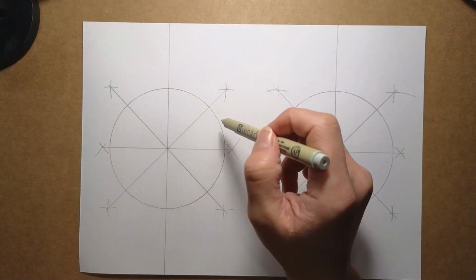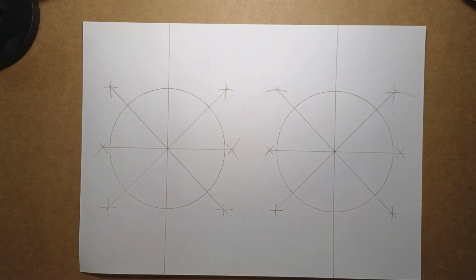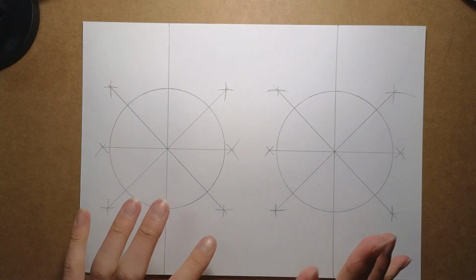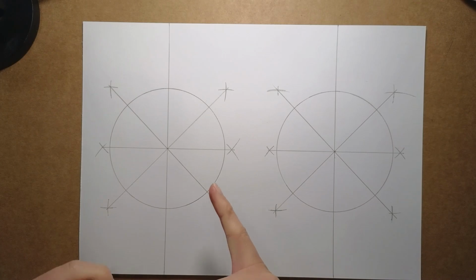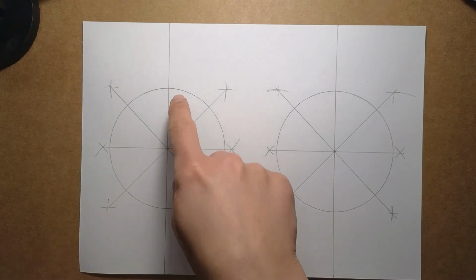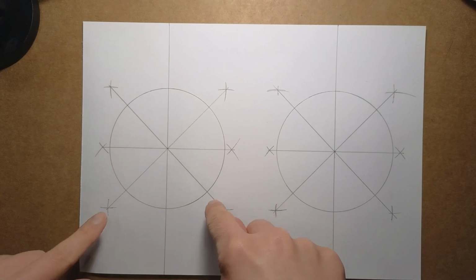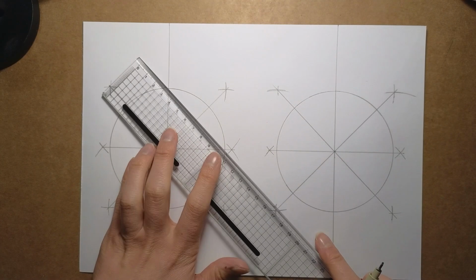I have 8 points on the circle where it's cut by the lines. And we're going to use that to draw 2 different types of stars. So the stars are regular, so that means that the sides are straight. They are just ways to link up the points on the circle. And the first one is the very easy one.